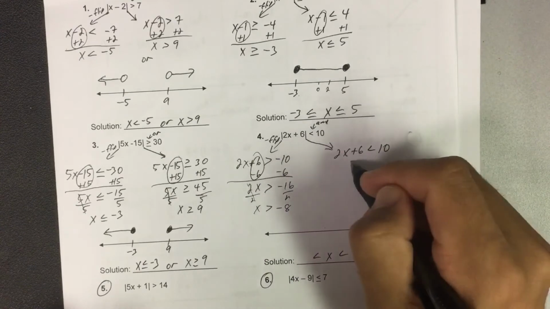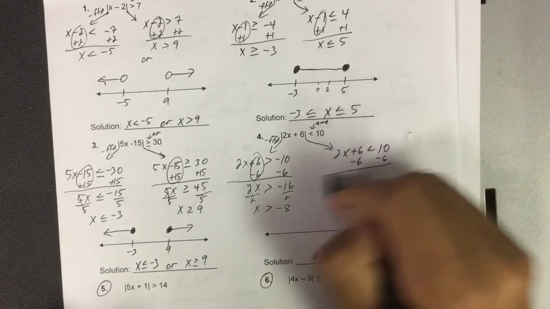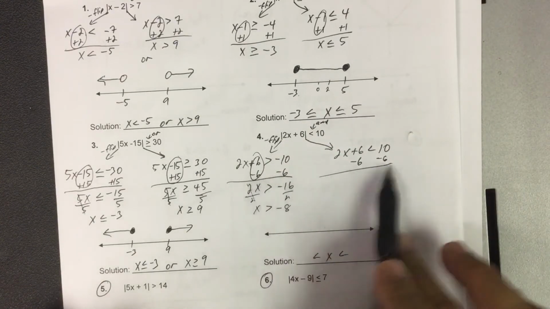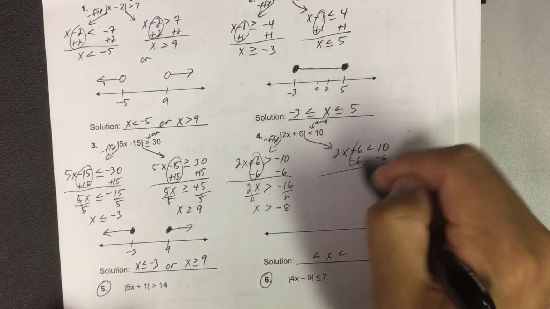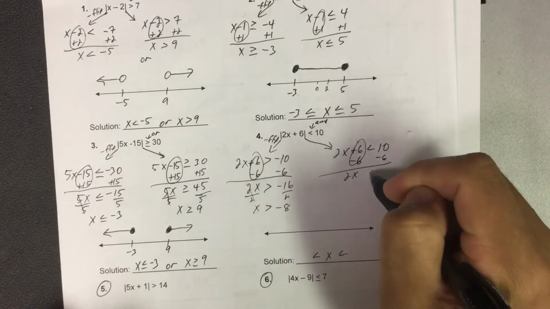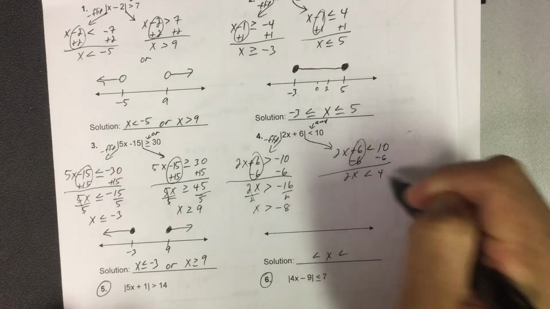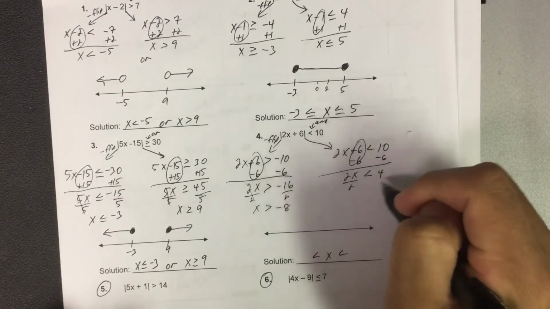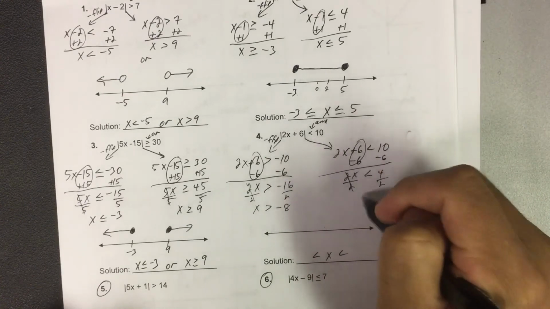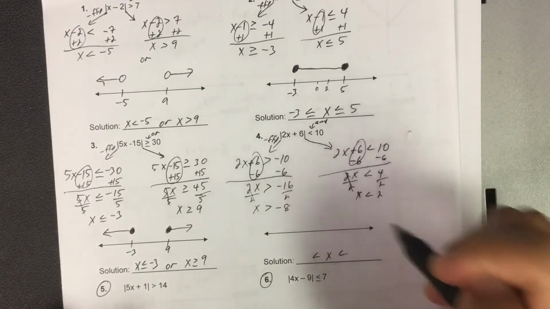Okay, over here, minus 6, minus 6. Notice how it's always the same steps. We subtract 6 from both sides. 10 minus 6 is 4. And then we divide by 2 on both sides. X is less than 2.